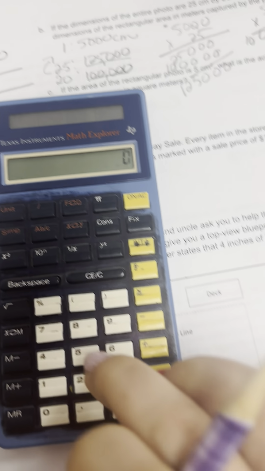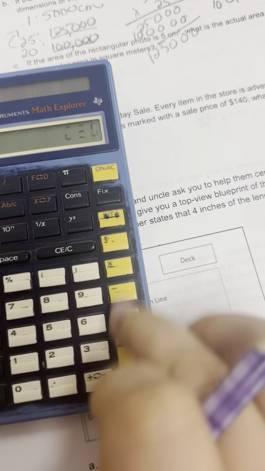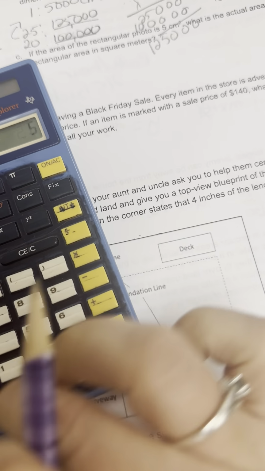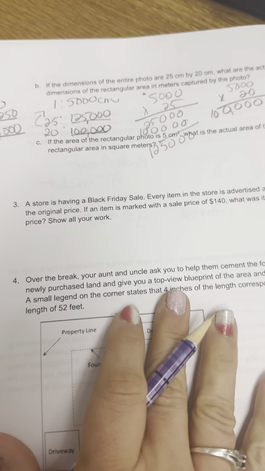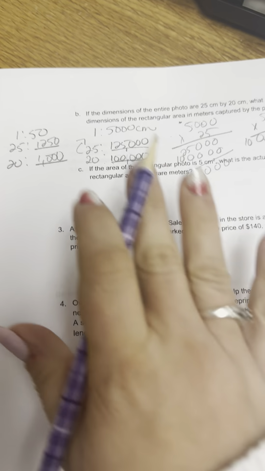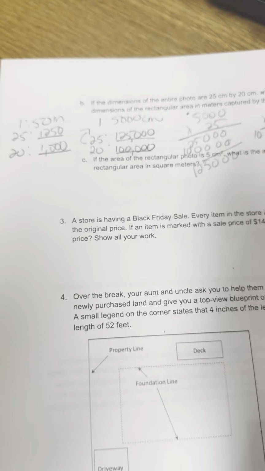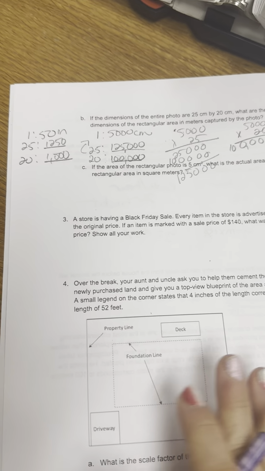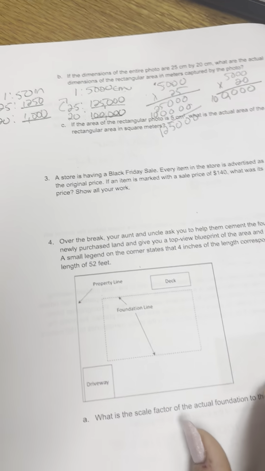We have 50 times 25, which gives us 1250. And 20 times 50 is 1,000. So those would be the two different options for the question, depending on how you keep it, if you have your information in centimeters or meters.